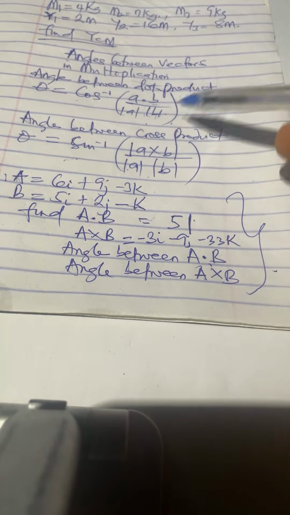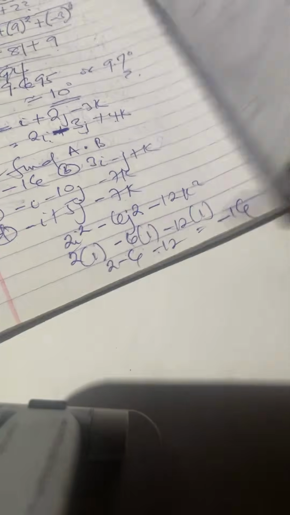Remember, I told you how to solve for magnitude. So magnitude a would be the square root of, what are our coefficients here? For vector a, we have 6, 9, and -3. So we say 6 squared, plus 9 squared, then plus -3 squared. Like I told you, it's only their coefficients you put in brackets and square each of them. Ensure that it's only a plus sign separating 6, 9, and -3.